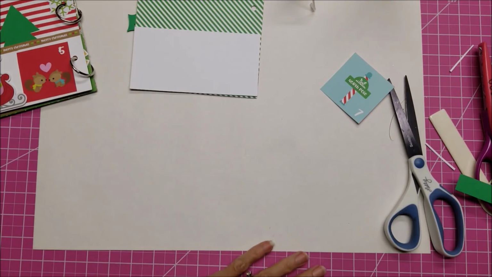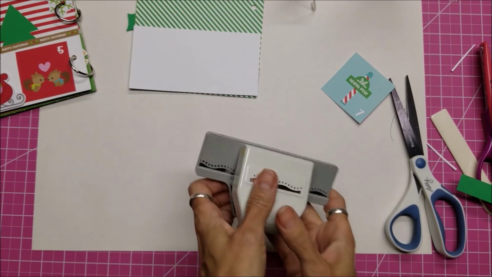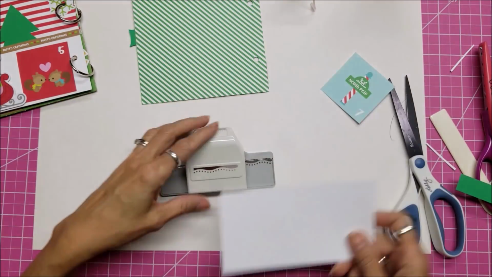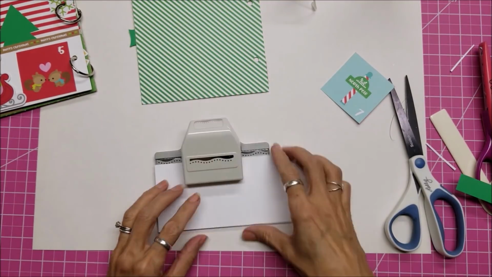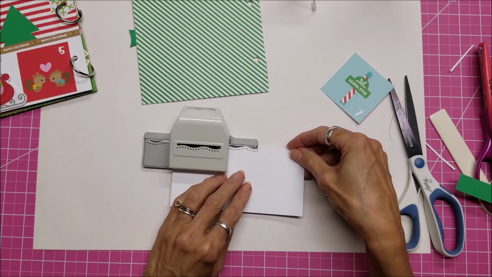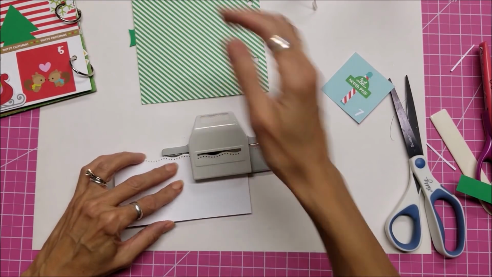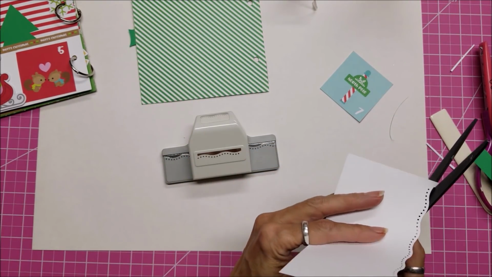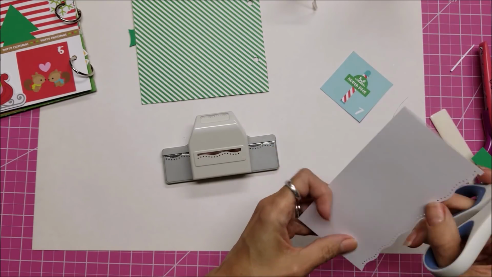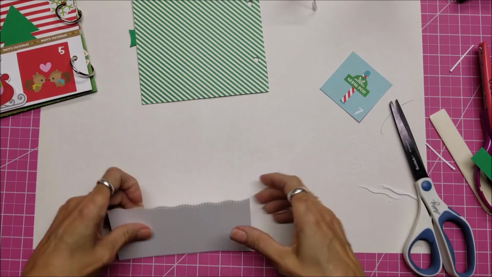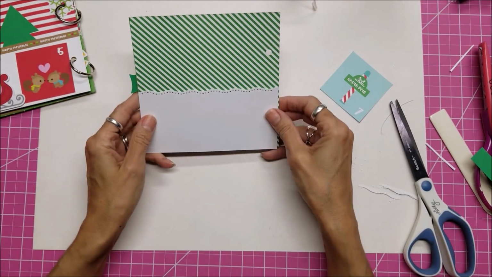One thing is, let me get out my decorative edge punch. I have a few of them, but I always come back to my favorite. Okay, so that shows up pretty well.